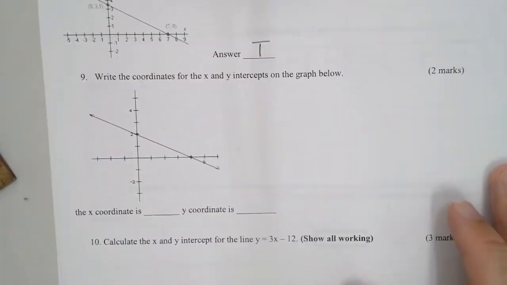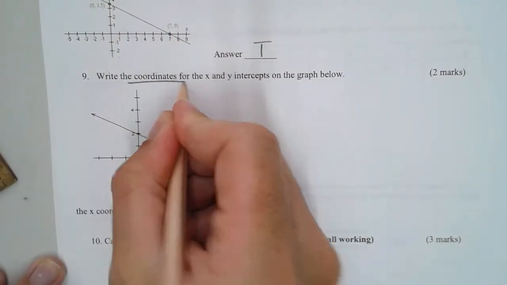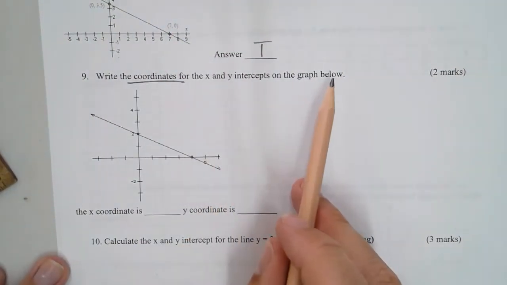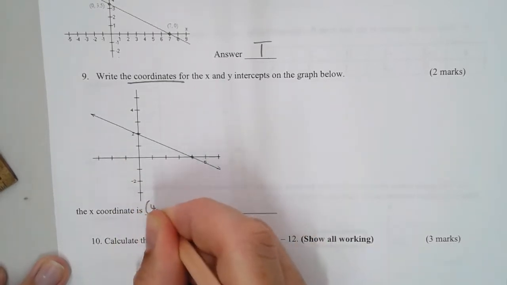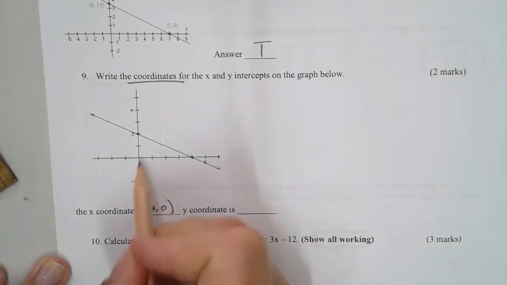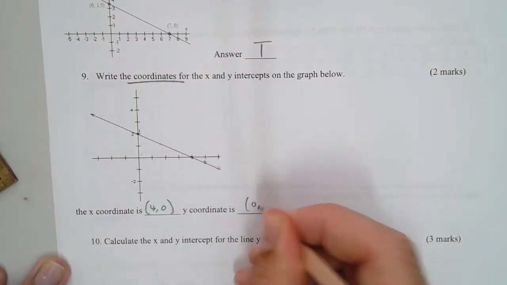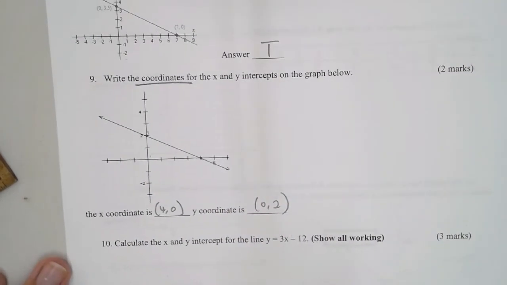Alright, number 9. Everyone loses marks for this one because it says write the coordinates for the x and y intercept. Well, the x-intercept is 4, 0. It's a coordinate. And the y coordinate is 0, 2. 1 mark each.